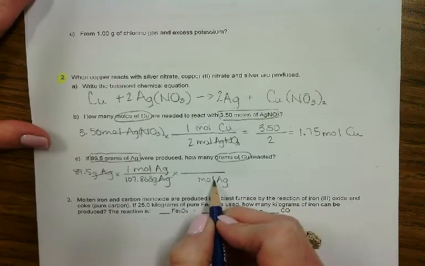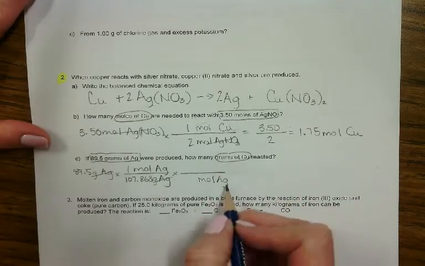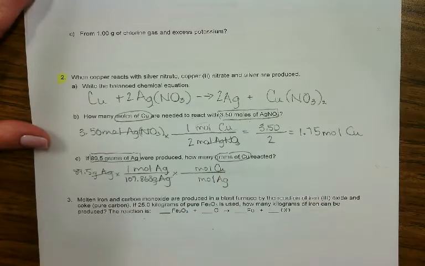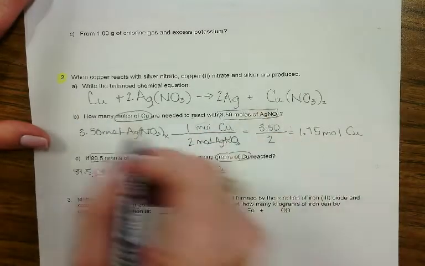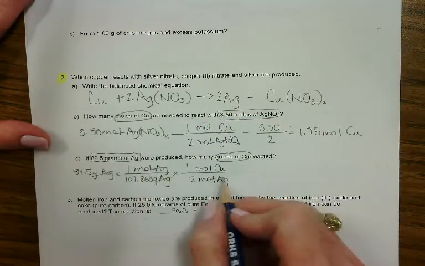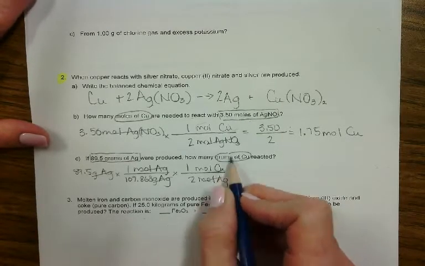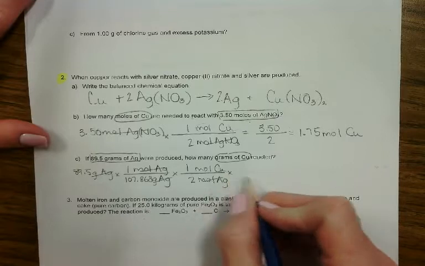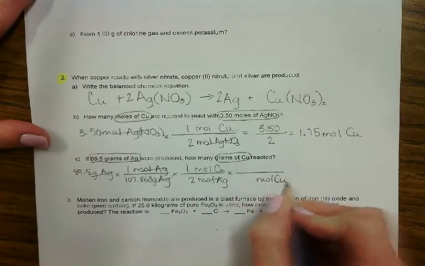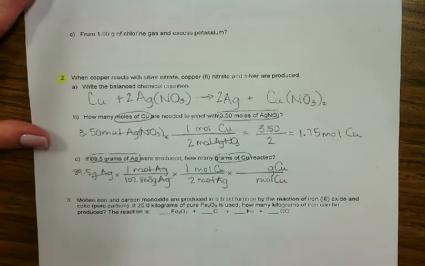Okay, I want to go from moles of silver to moles of copper because once I go there, I can convert to grams of copper. So I put moles of copper in my numerator. I go back to my balanced equation. There's 1 mole of copper and 2 moles of silver. Moles of silver cancel. I've got moles of copper. Well, now I can convert to grams of copper. I disco down that unit, put moles of copper in the denominator and grams of copper in the numerator.